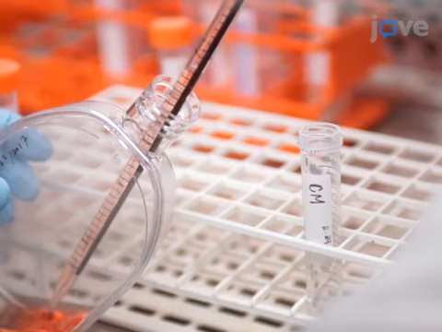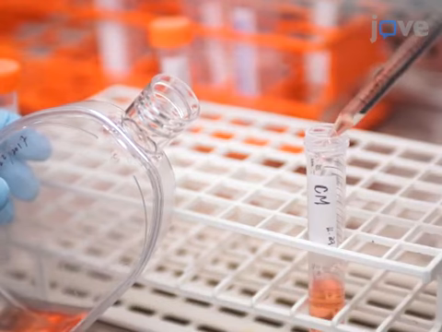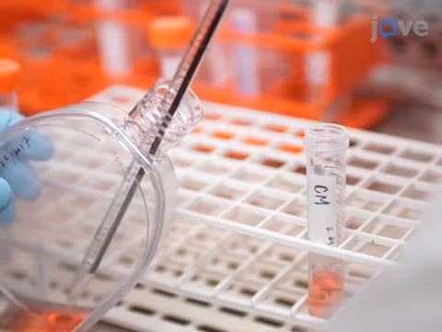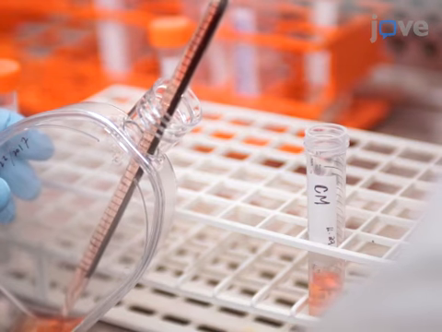Transfer 10 milliliters of medium in two 5 milliliter portions into a clean 15 milliliter tube labeled CM for conditioned medium. Take care not to aspirate any of the cells settled in the flask.